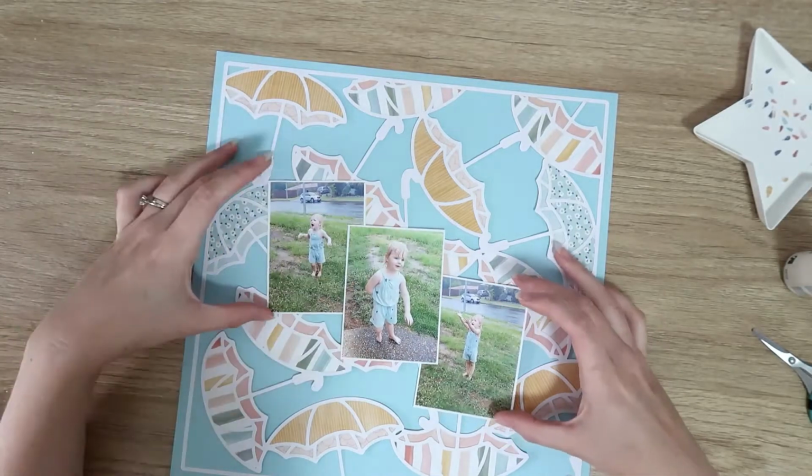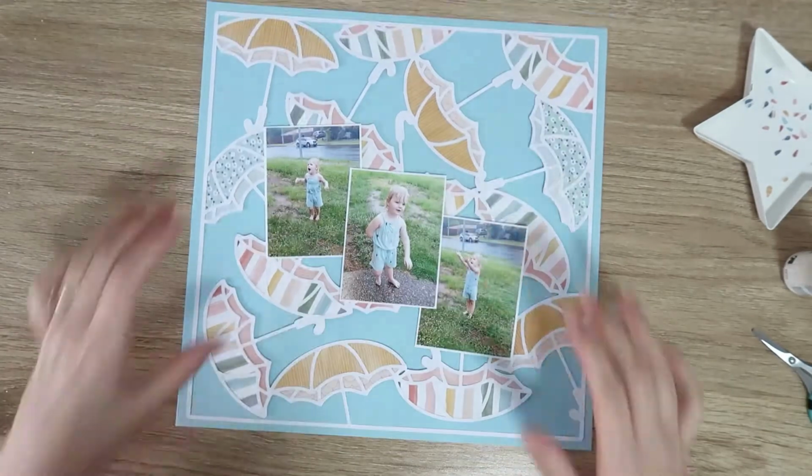Okay, these are my photos. These are the ones I decided on. Oh, I just love them. She just loves the rain so much.